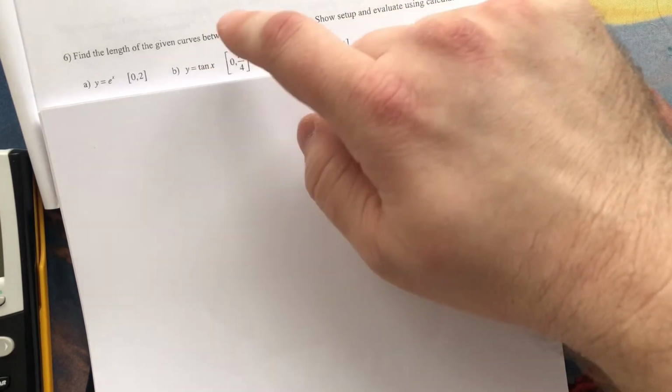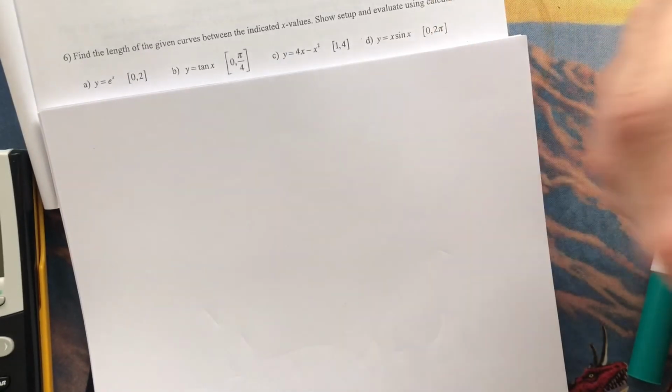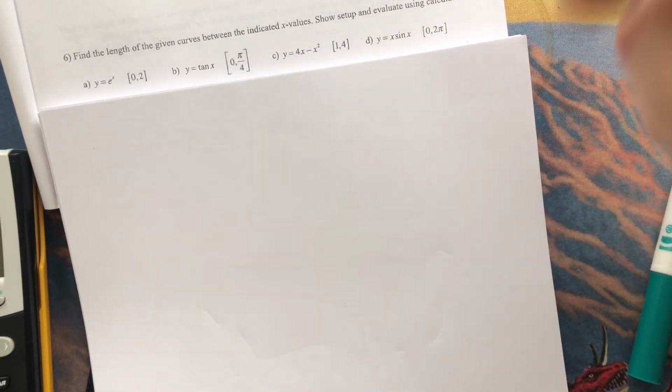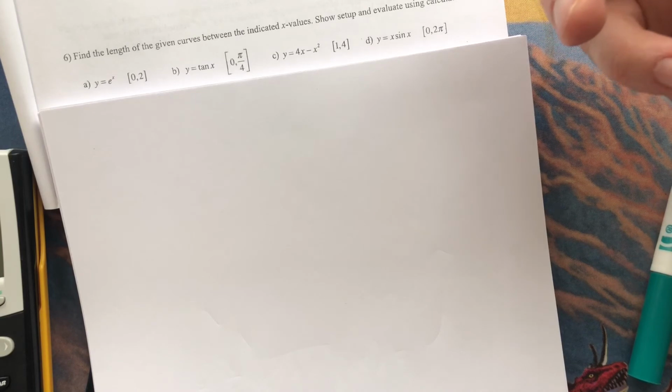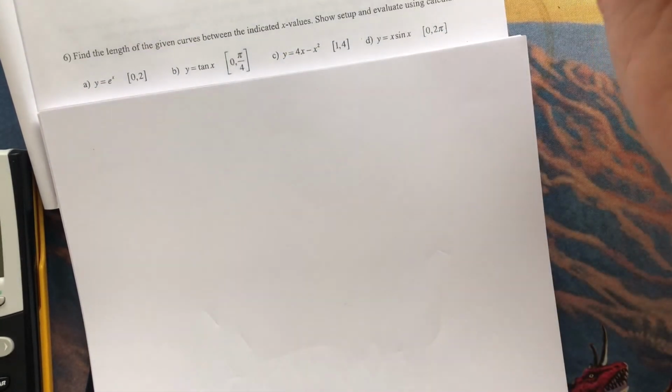Anyway, find the length of the given curves between the indicated values. Set up and evaluate using a calculator. Honestly, you don't need to evaluate this, as long as you get the ideas. If you want to evaluate it, Stu's probably got it in his book.